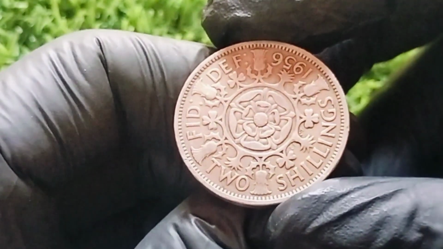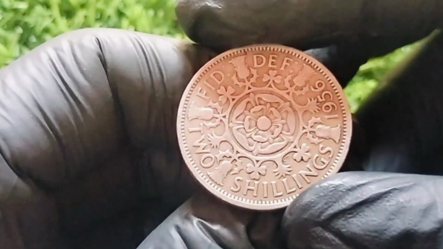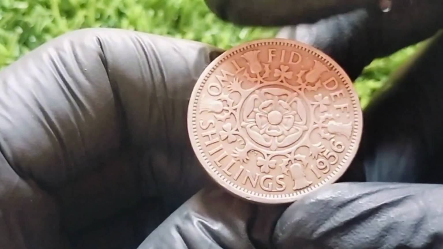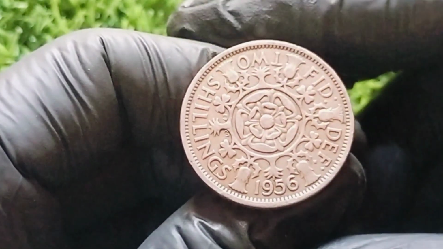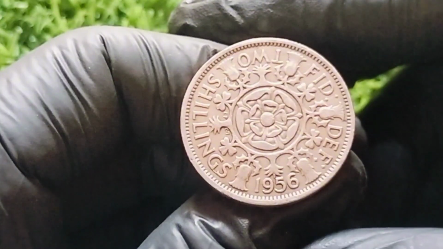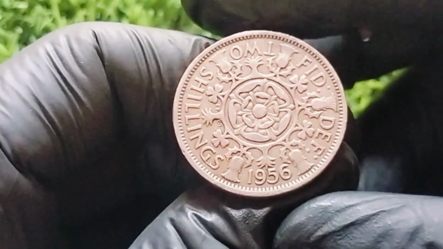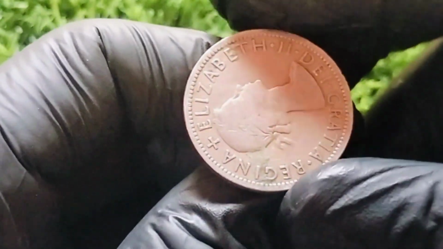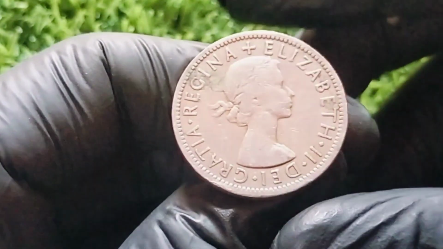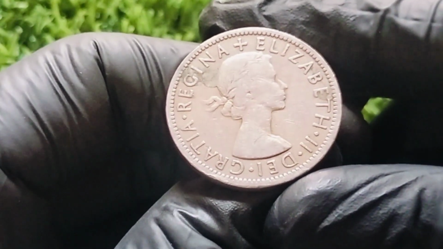The switch to cupro-nickel also made the coins harder wearing, resistant to tarnish, and cheaper to produce, though it removed the intrinsic bullion value that silver coins once had. By 1956, the public had become accustomed to the new composition, and the florin continued to circulate heavily, often showing signs of wear in higher grades.